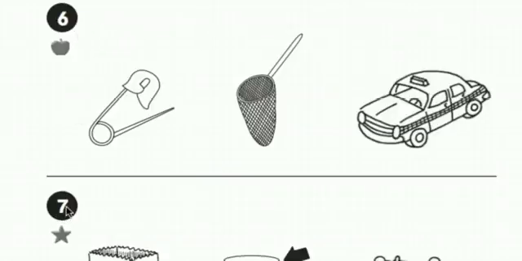Number 7 has a star. Listen as I say a word. The word is man. Man. What is the middle sound you hear in man? Listen to these answer choices. Bag, lid, tub. Draw a circle around the picture whose name has the same middle sound as in man.